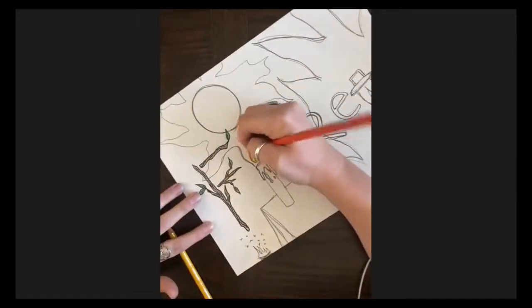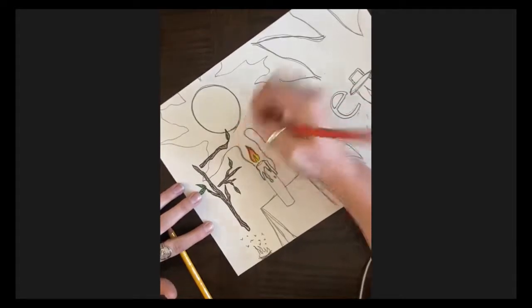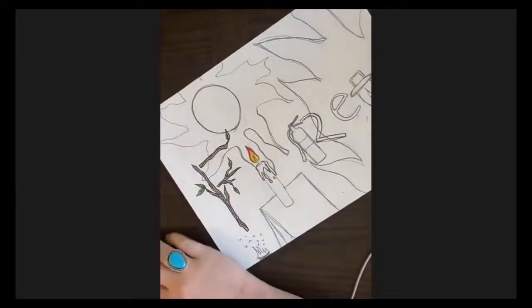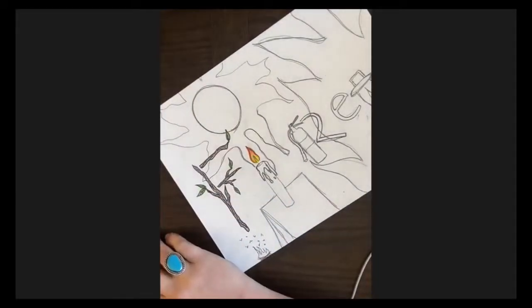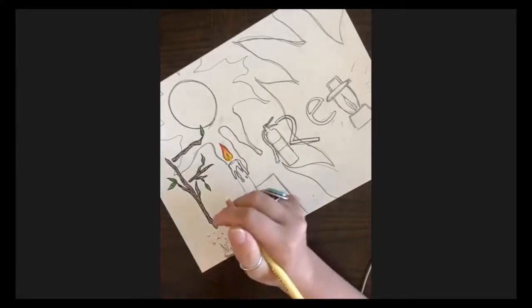So in the chat, there's a request. Anyone have any ideas for promise? Lock and key. Ooh, a lock and key, that's a good idea. A lock is a good idea for promise.